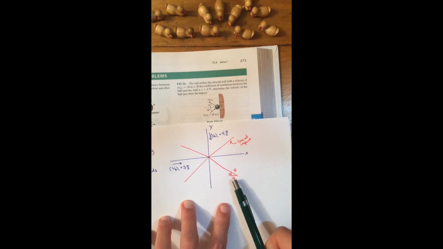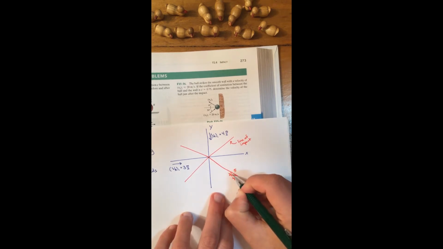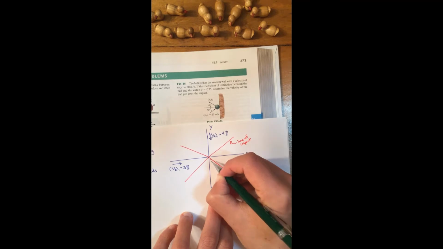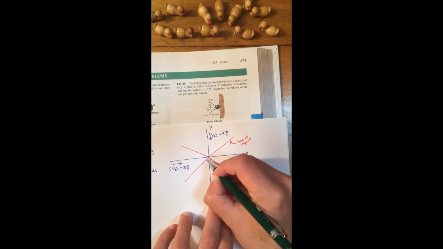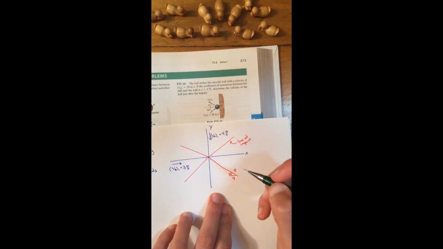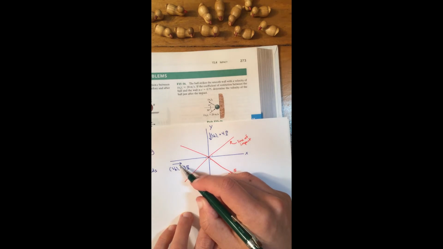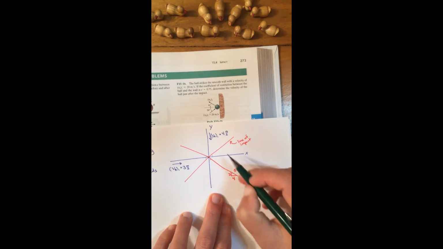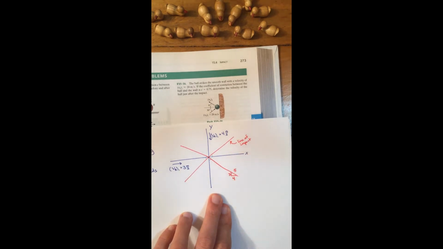Now, they told us this was a 3, 4, 5 triangle, so let's call this angle here theta. If this angle is theta, this angle is also theta, and this angle is theta, and this angle is theta. If this angle is theta, the adjacent side is 3. So if I'm going to break this velocity down into components, I need the component along the line of impact.